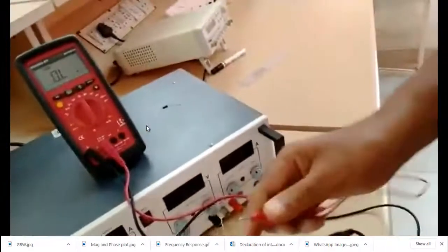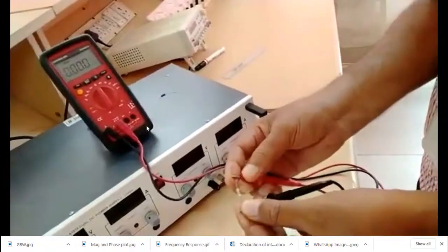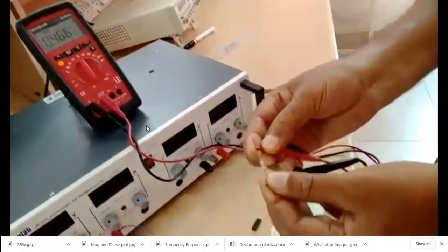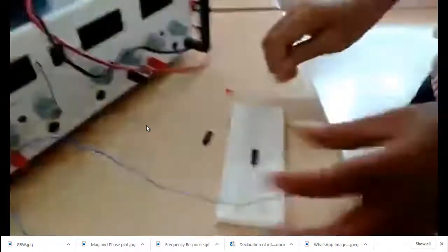This can also be verified by using a multimeter. Check here, we are getting around 466. You will have a tolerance of plus or minus 5 percent for the quarter watt resistor. This is a quarter watt resistor.